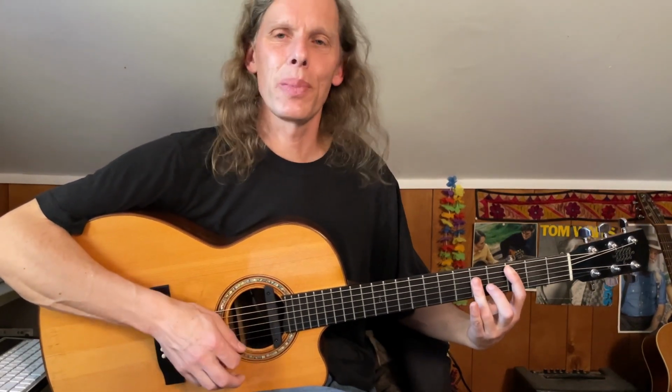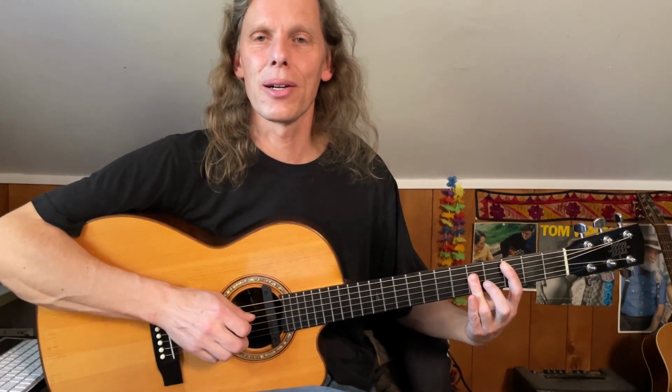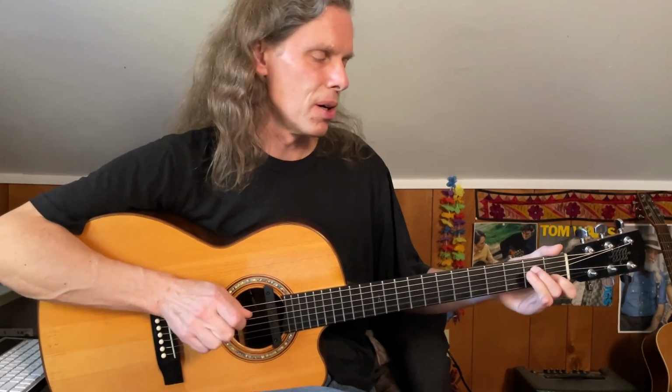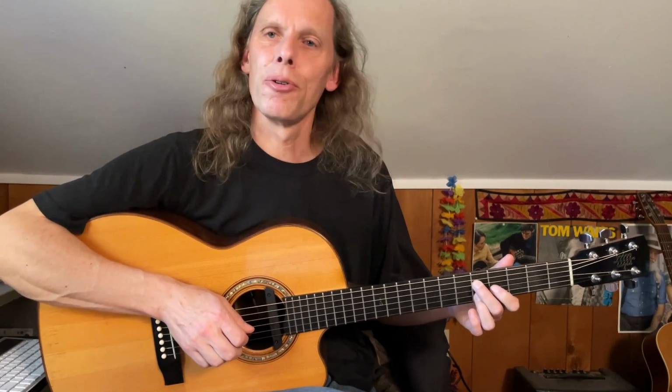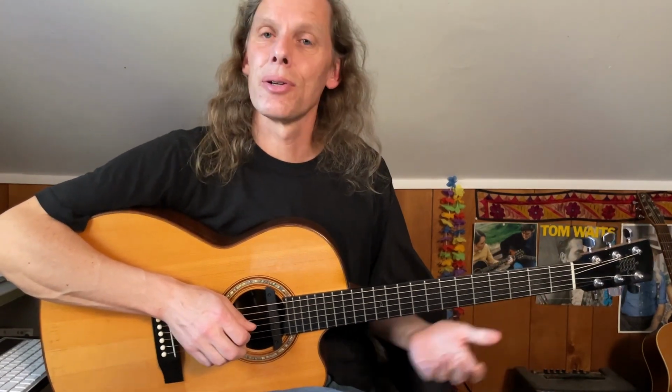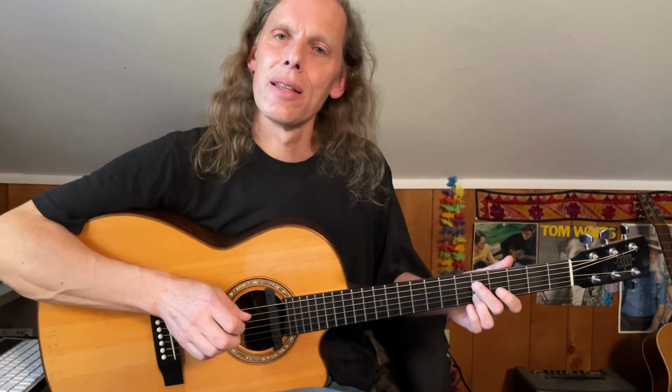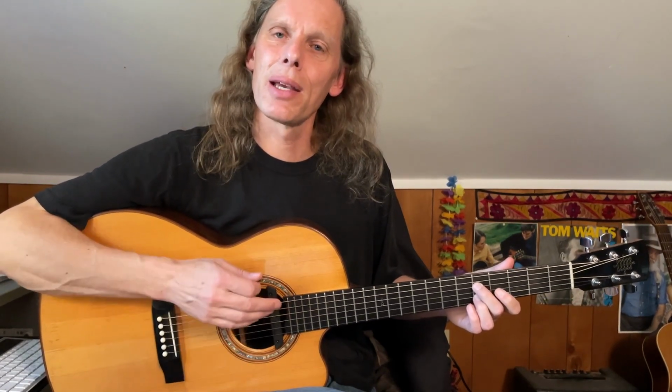So it's a piece of this C bar chord here. So that would be a couple of places where you could recognize the pattern that we're using by picking two notes out of these chord shapes.